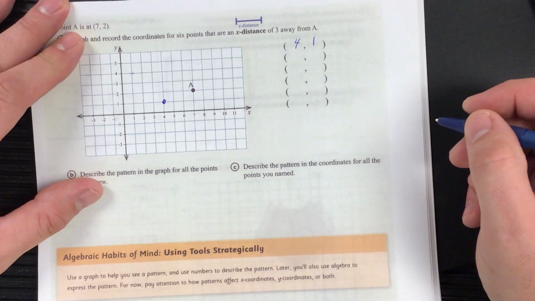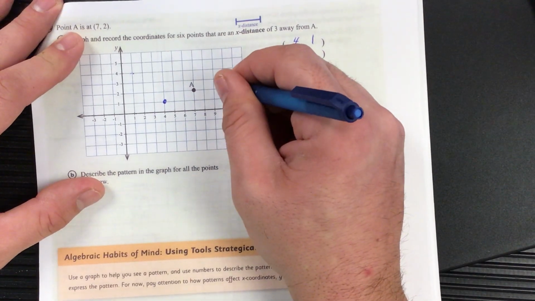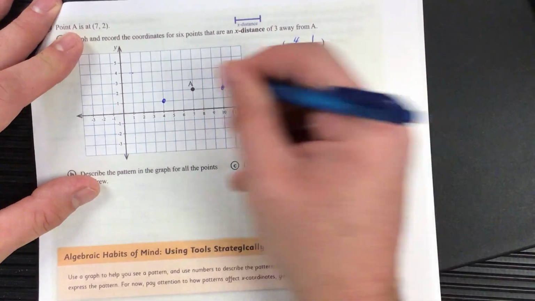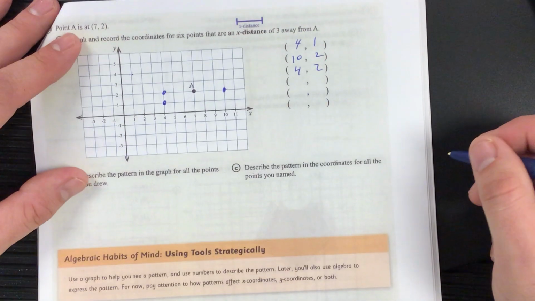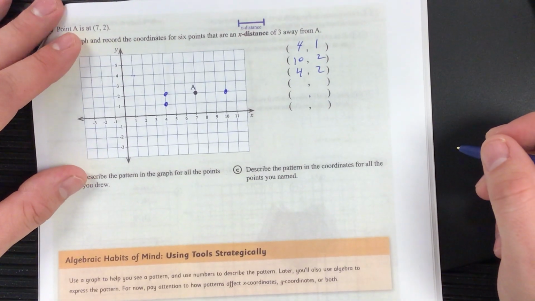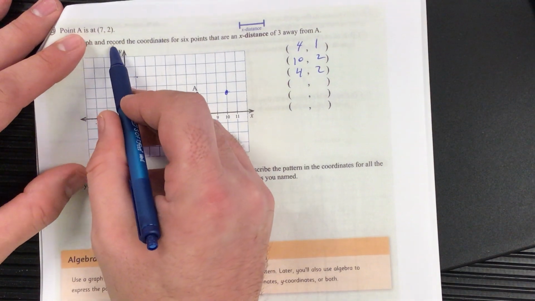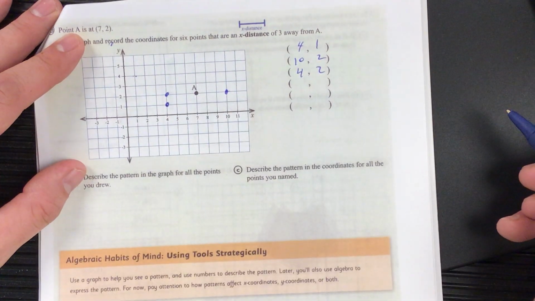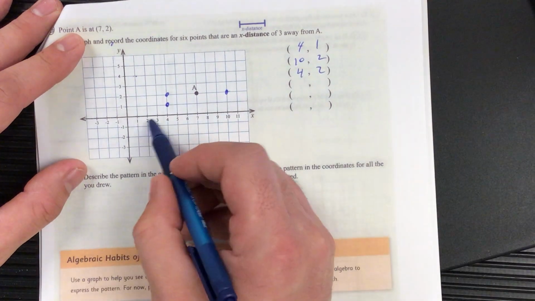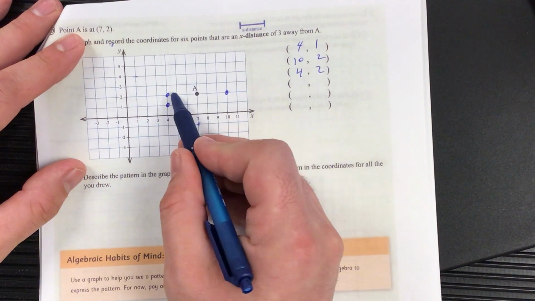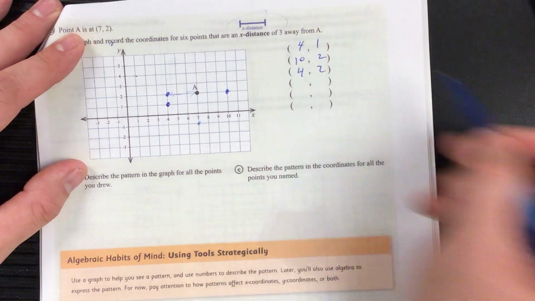Yep. 10, 2. Looks good. 4 and 2. Devin? Negative 1, 7. That's going to be a lot more than 3 away. Sorry. 7, negative 1. Okay, that would be right if it was the vertical distance, but it said the horizontal, left and right. Kira?